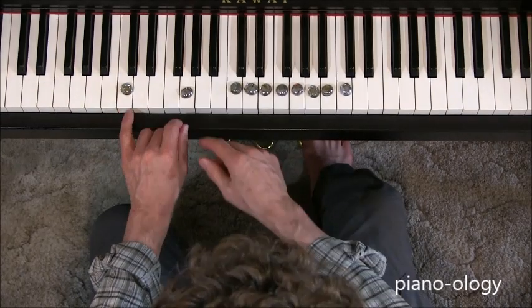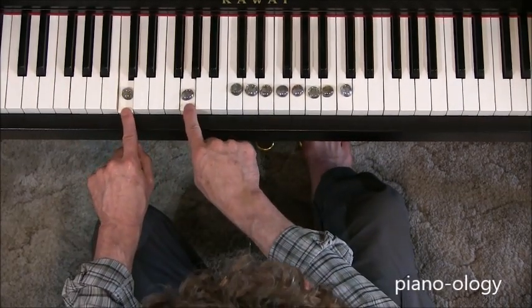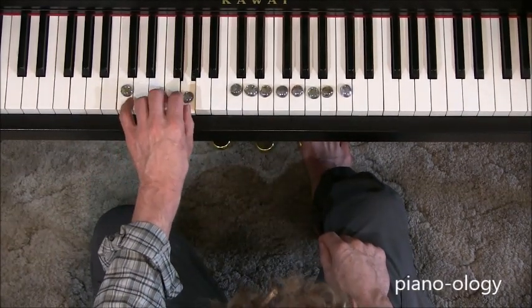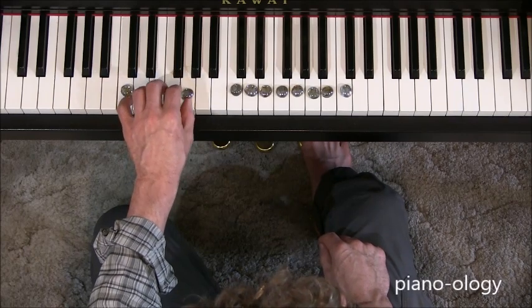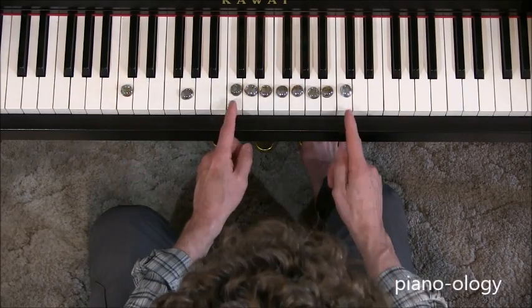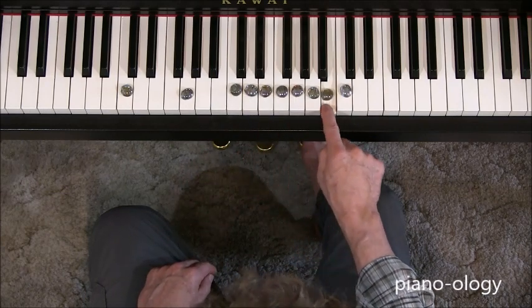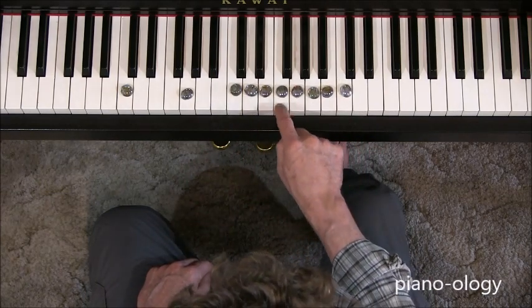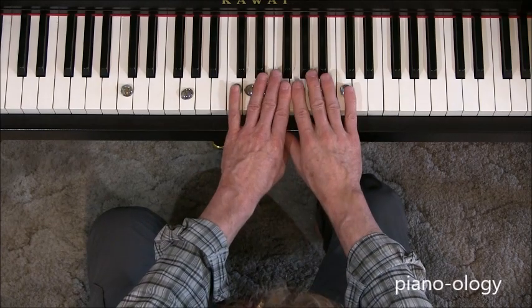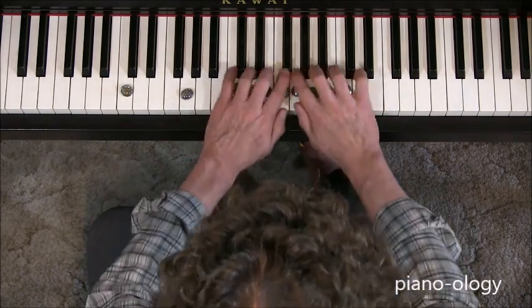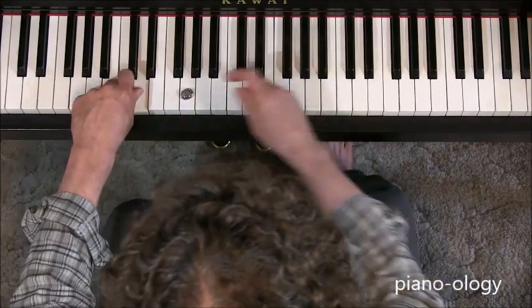I'm just going to play a simple accompaniment on 2 notes like this. 1, 2, 3, 1, 2, 3, 1, 2, 3, 1, 2, 3. And I'm going to play just the notes from a C major scale, confined to a single octave. Got it? Let's see what we can do.